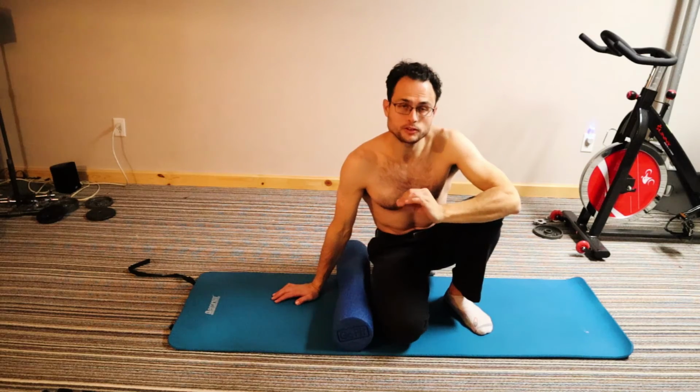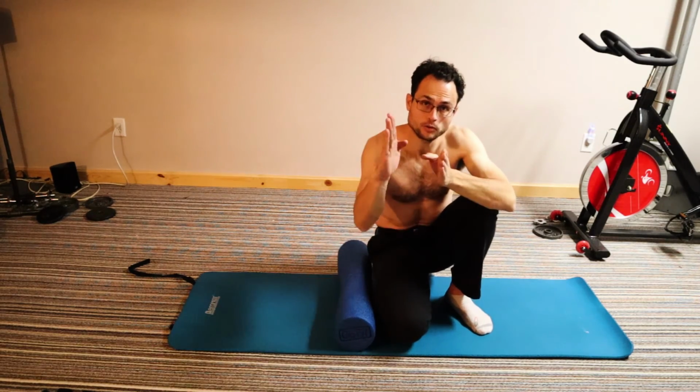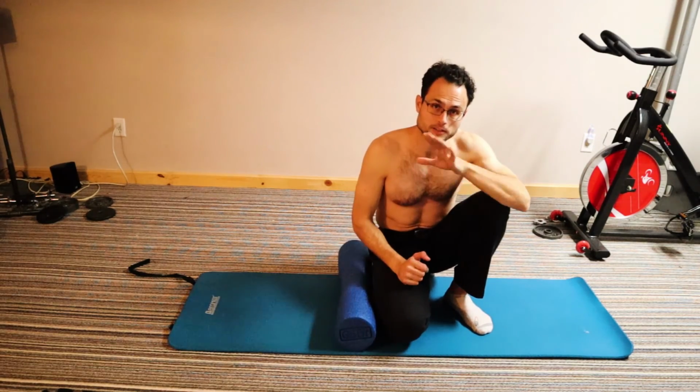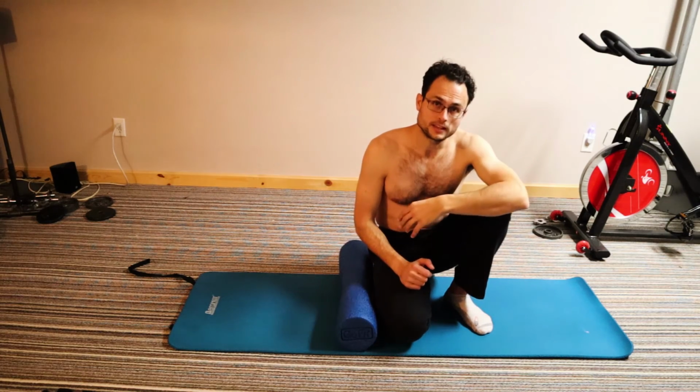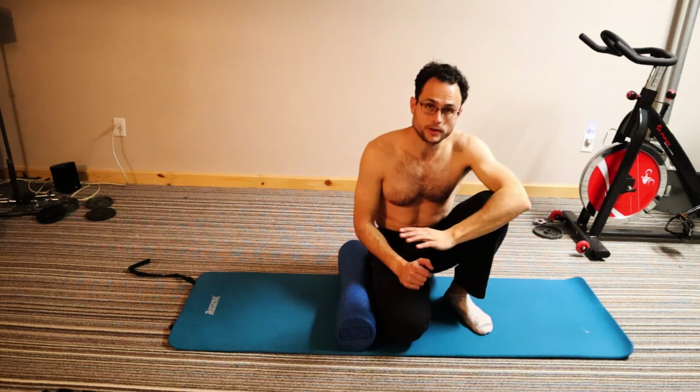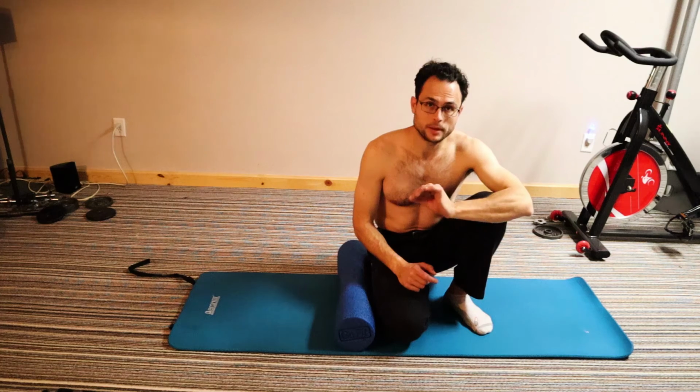One pointer with this one, you don't want to roll too low. Make sure you don't go below your thoracic spine into your lower back, because then you can increase excessive lumbar lordosis, which we don't want to do. Just stay in the upper back area.